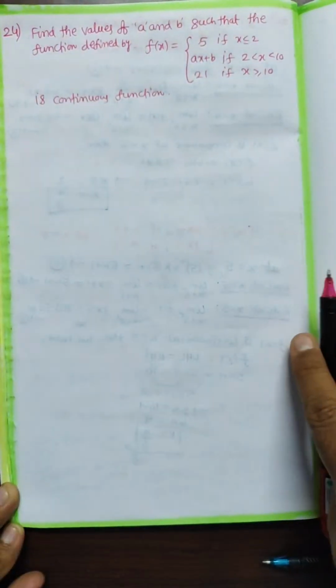It's a good question, dear students. So conceptually it's a good question. So we need to decide the question.